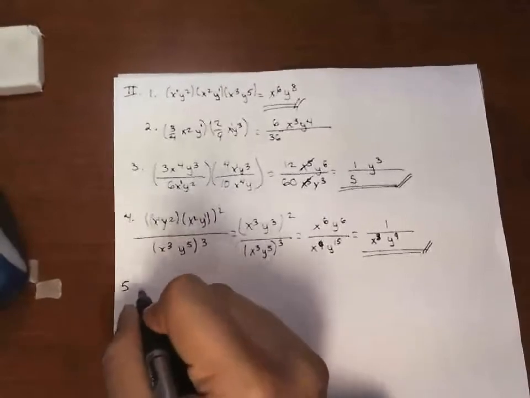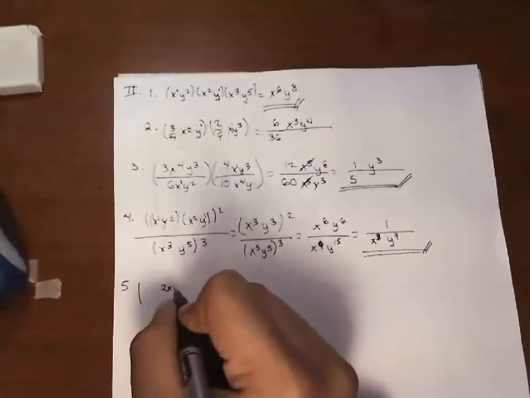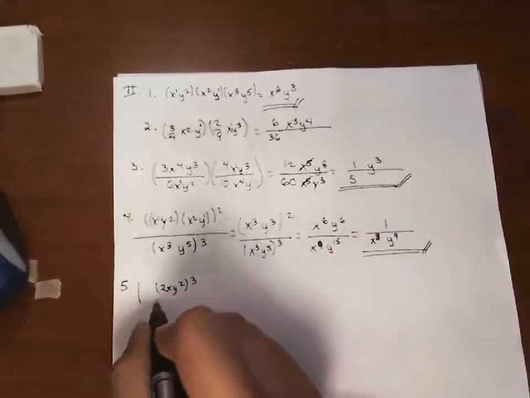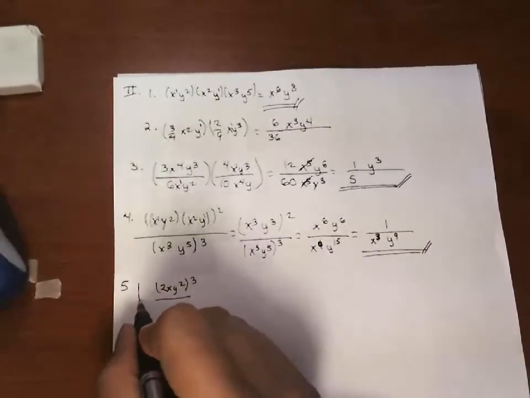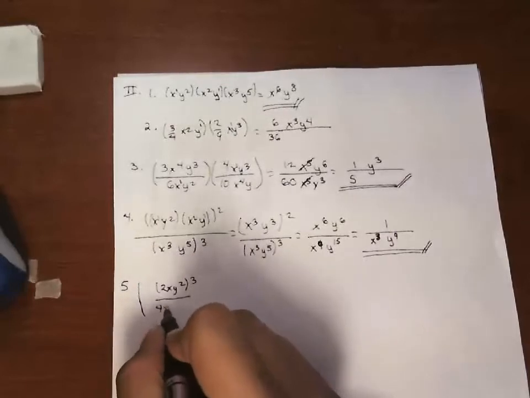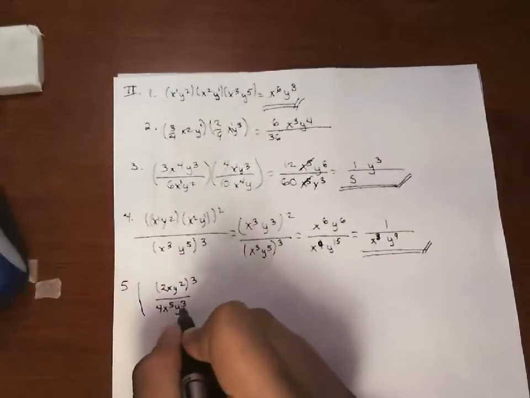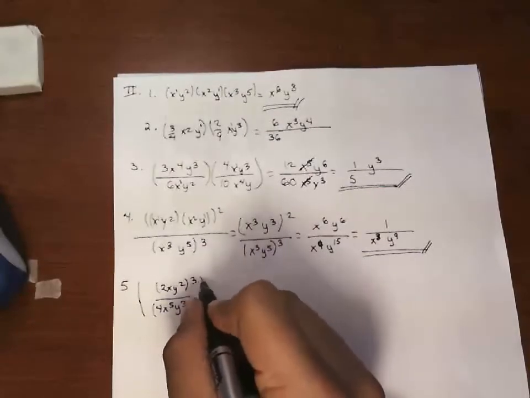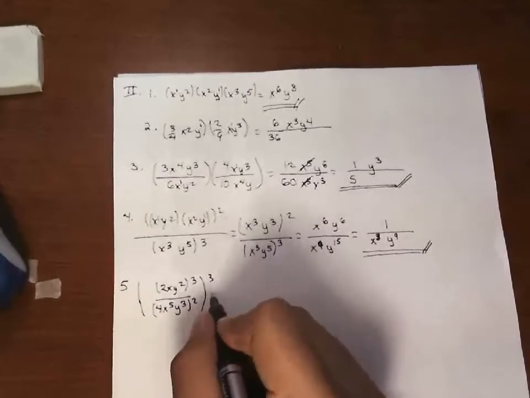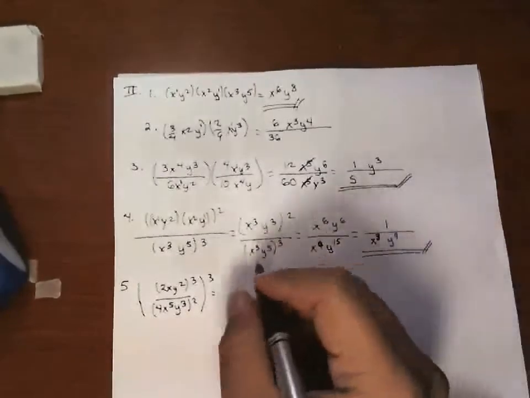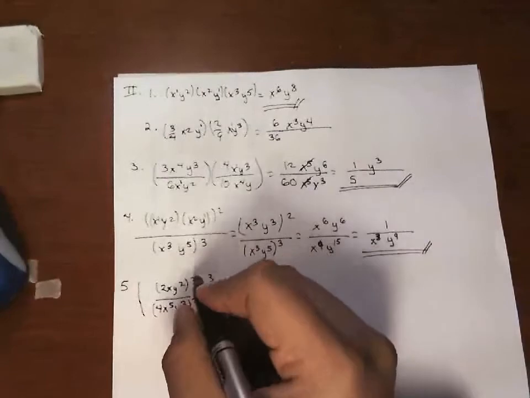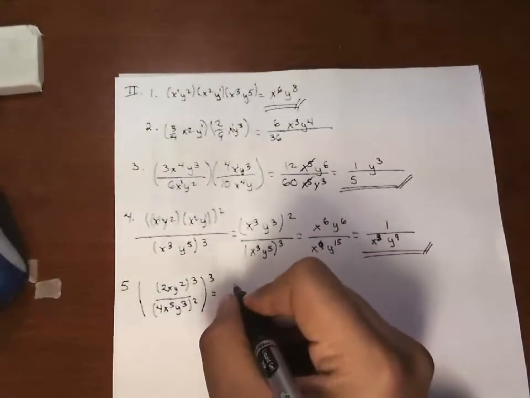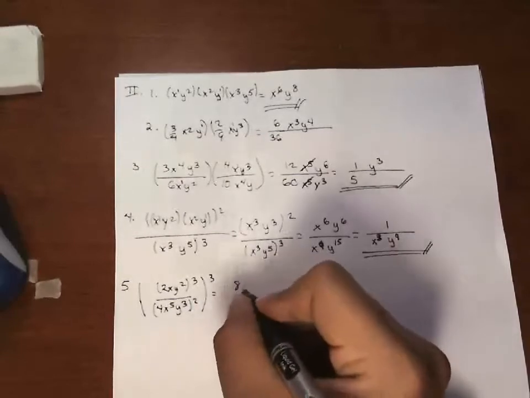So 5 is 2xy squared to the 3 over 4x^5 y^3, all this squared, and this whole thing to the cube. So let's do it from the inside out. So 2 to the cube is 2 times 2 times 2, which means we have 8.